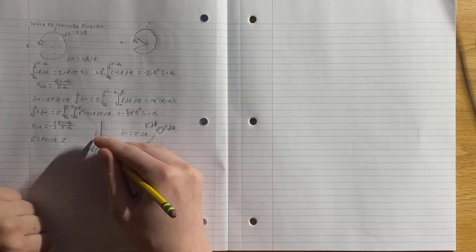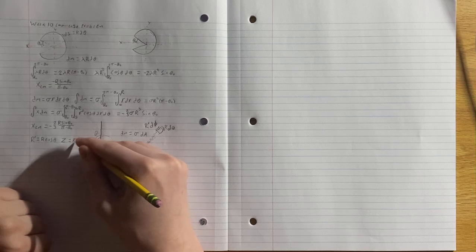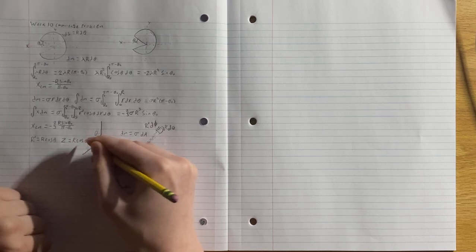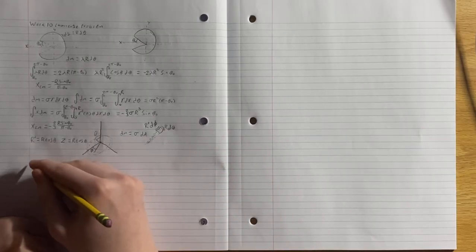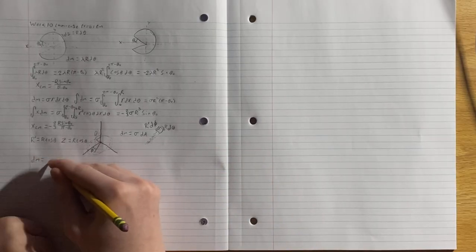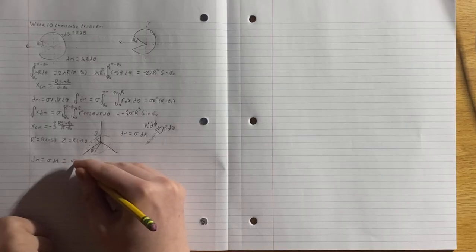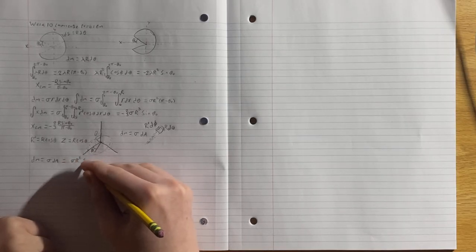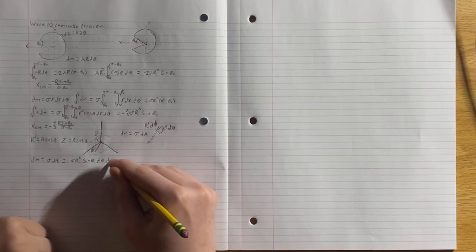then z is going to be the distance from the xy plane, so that's going to be r cosine theta. So dm equals sigma dA equals sigma r squared sine theta d theta d phi.